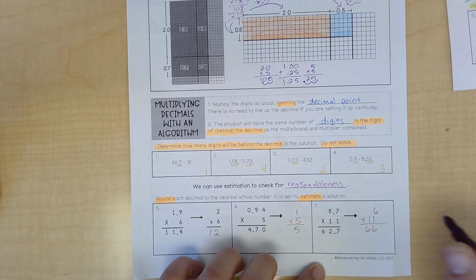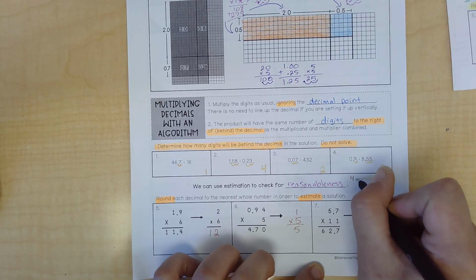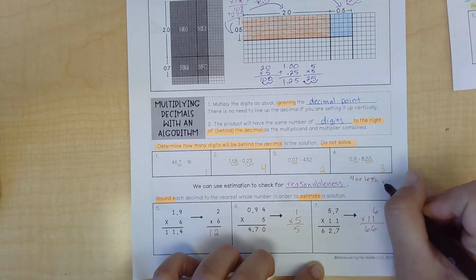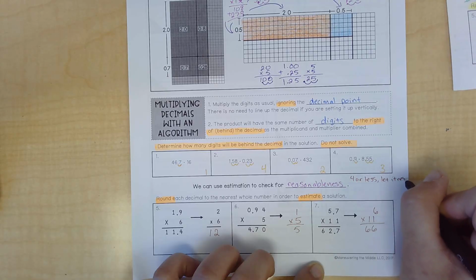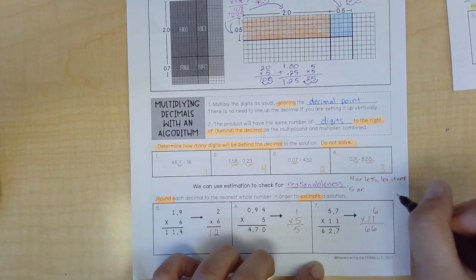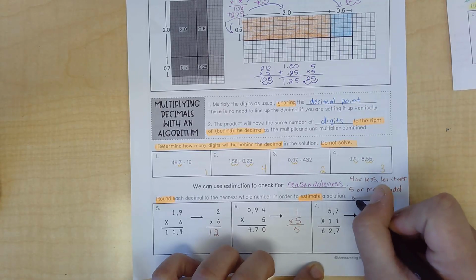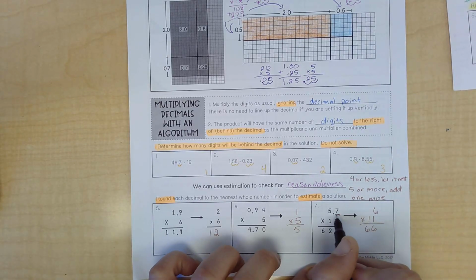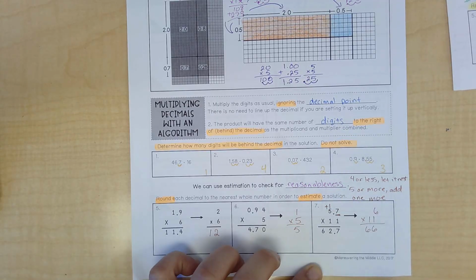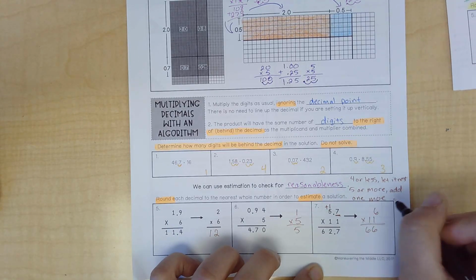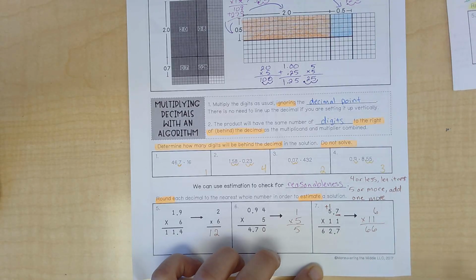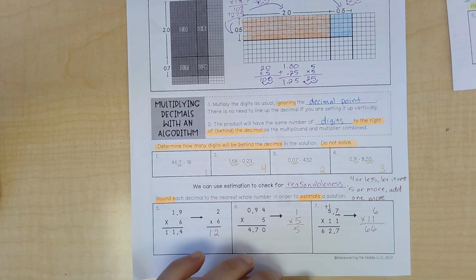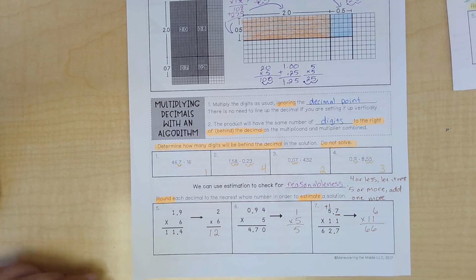Now there's a rule here that you can use. 4 or less, let it rest. 5 or more, add 1 more, which is exactly what we did here. Since that was 5 or more, we added 1 more there, and everything after it became a 0. Okay, so that's a 6. That's how we round. That's how we use some reasonableness. Okay, let's keep going.